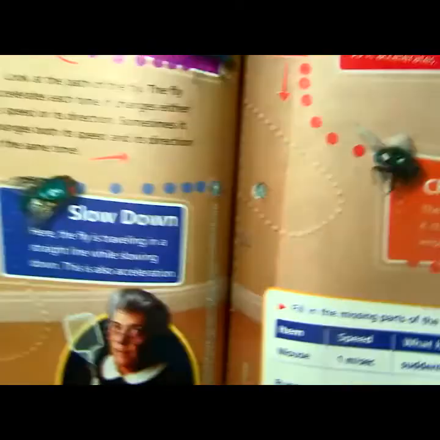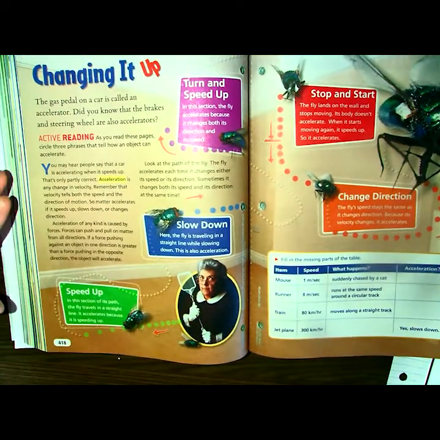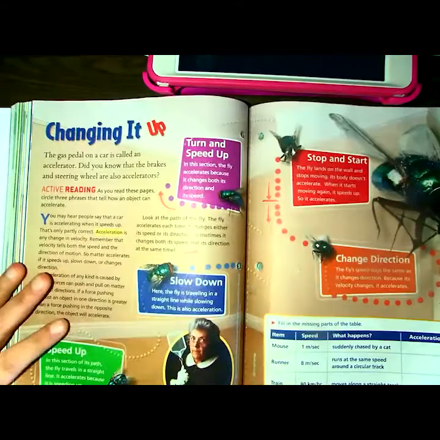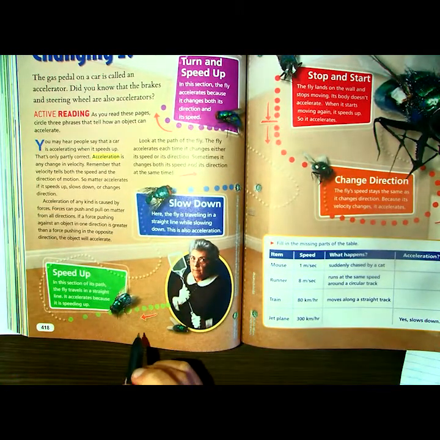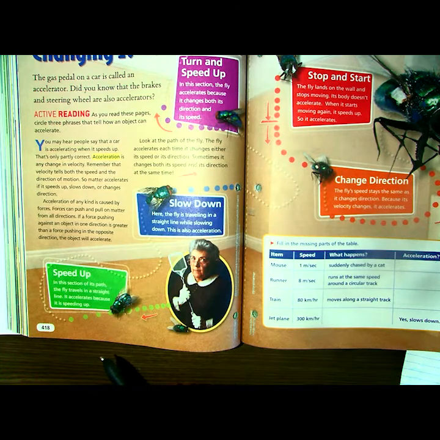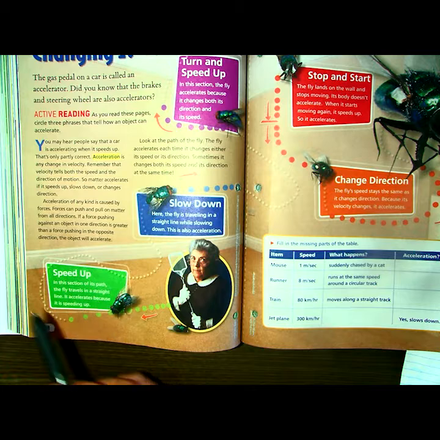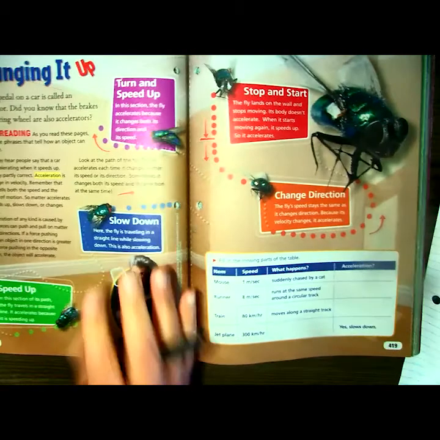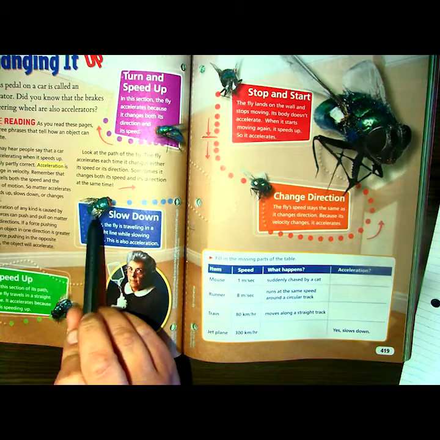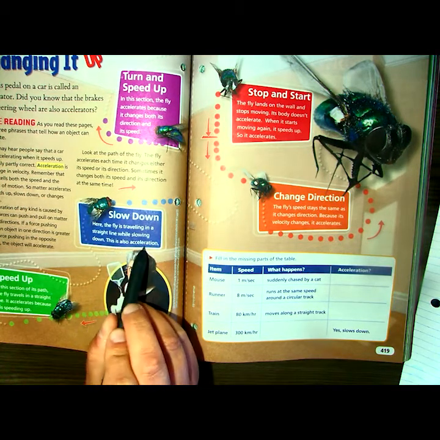When they were describing acceleration, they gave you the example of this fly, and it was changing its speed, it was changing its direction, and you were learning more about this word acceleration. So here it was speeding up, so it is an example of acceleration because it is increasing its speed. Here the fly is slowing down. So because there's a change in speed, which is part of velocity, it is also an example of acceleration.